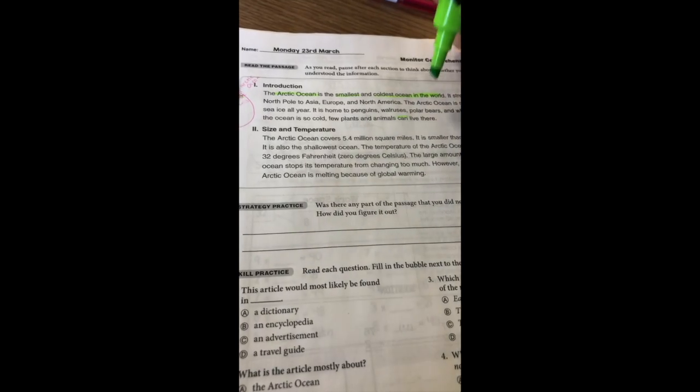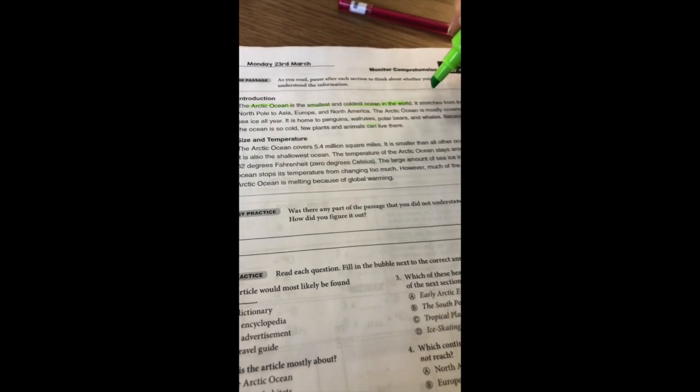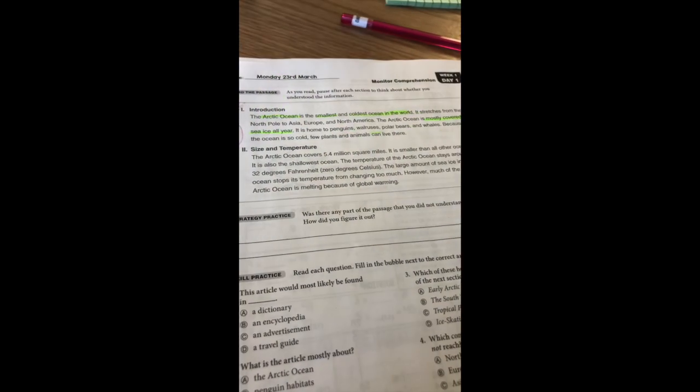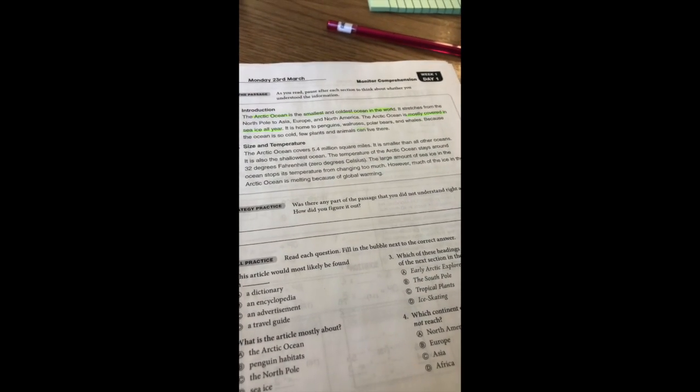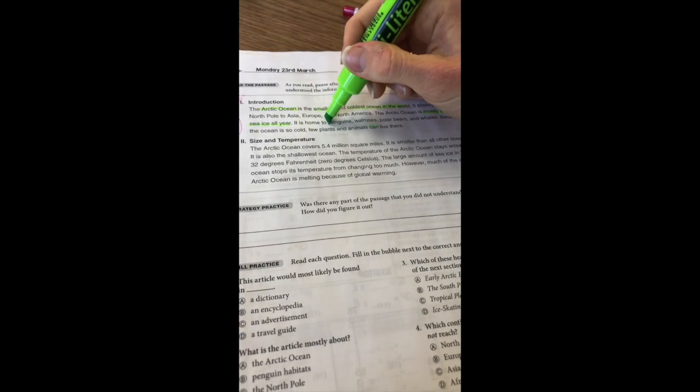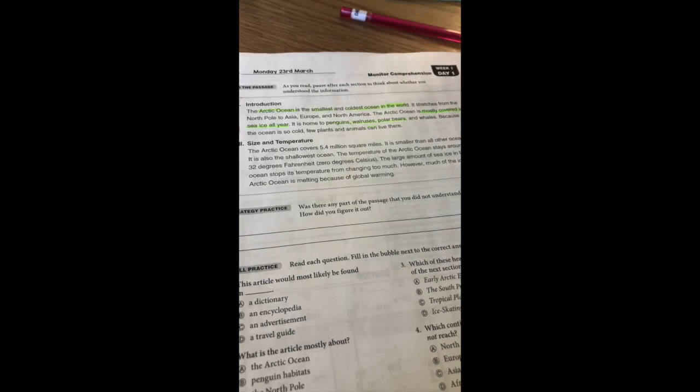That's all it means. That's how they're saying it. It's mostly covered in ice. That's important, right? If you went to visit it and you took your boat, I don't think you'd get to go for much of a boat ride. It's home to penguins. That's important. Different wildlife and whales. But because it's so cold, few plants and animals can live there.